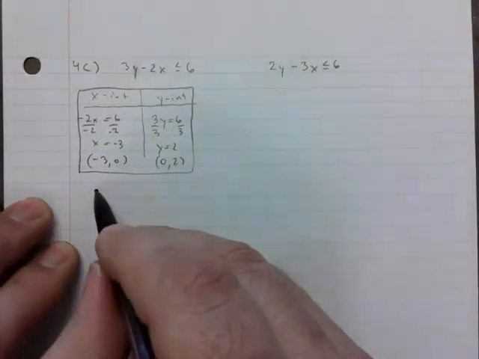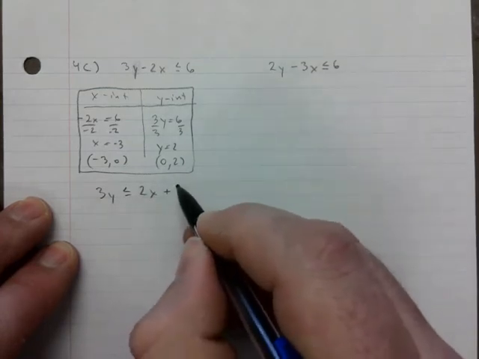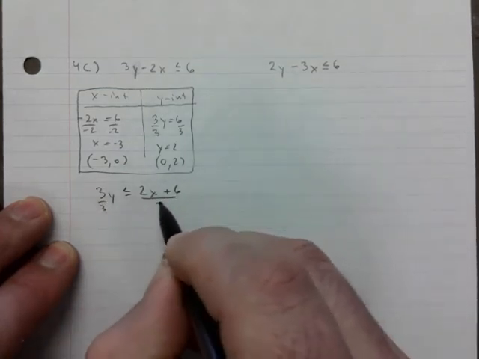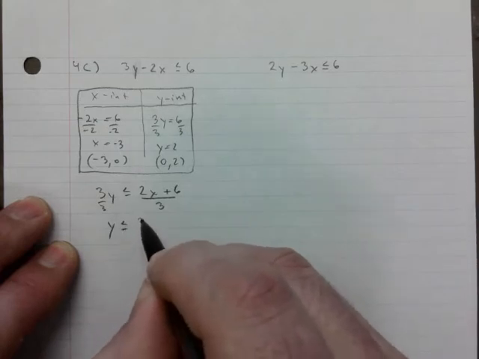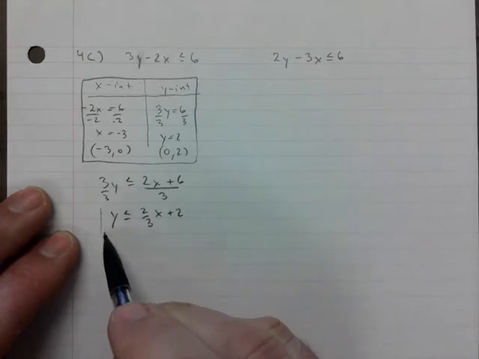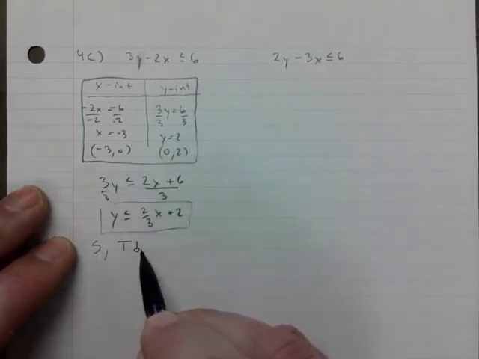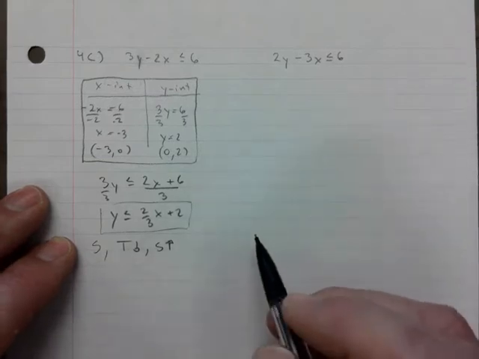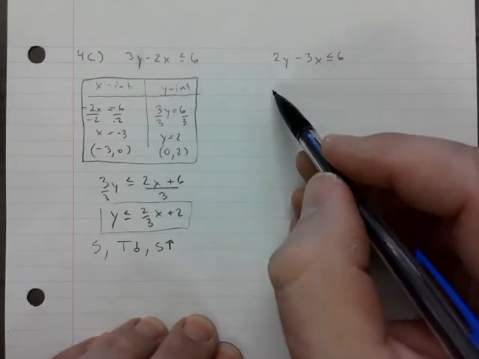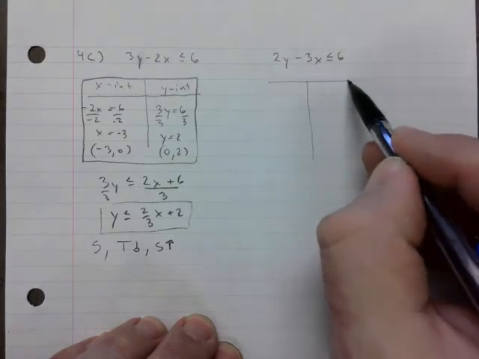I rewrite that. So it's 3y is less than or equal to 2x plus 6. Divide both sides by 3. That's what I get. So this is important to me. Solid, true is below, shade above, all good there. Do the same thing here. I'm just going to do this like a t-chart.